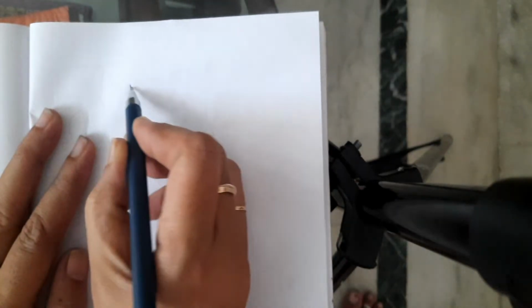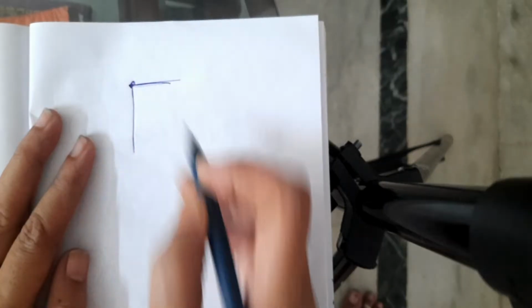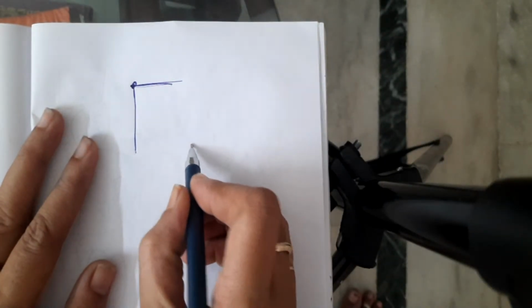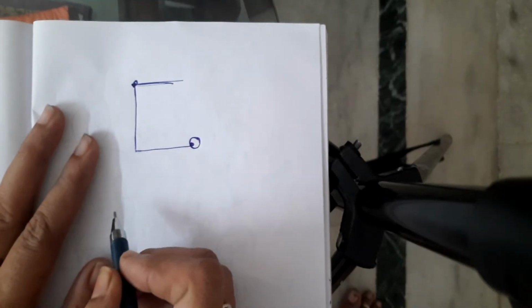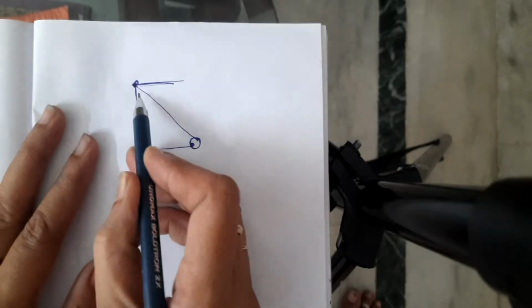The first one is this: suppose we are at some height and we are looking at something which is down. Suppose a building is there, you are standing on the top of the building, and somewhere down there is some object, and you are looking at that object.